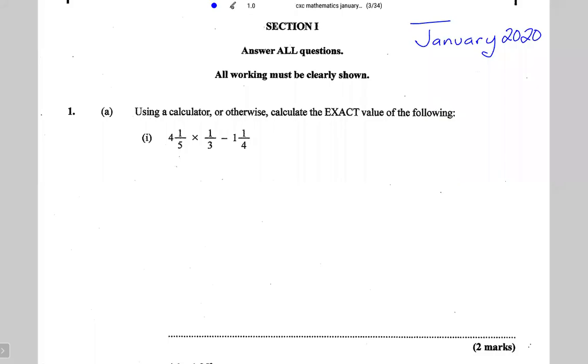Okay, so this is January 2020, question number 1. Question number 1A says, using a calculator or otherwise, calculate the exact value of the following. All right, one of the first things I would do here is convert all mixed numbers to improper fractions.